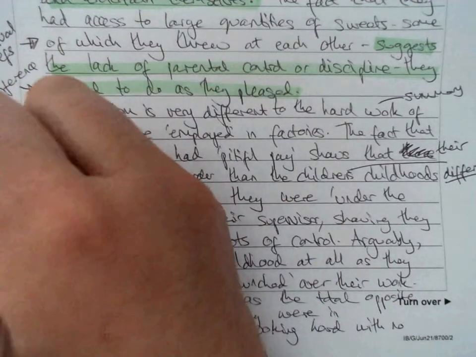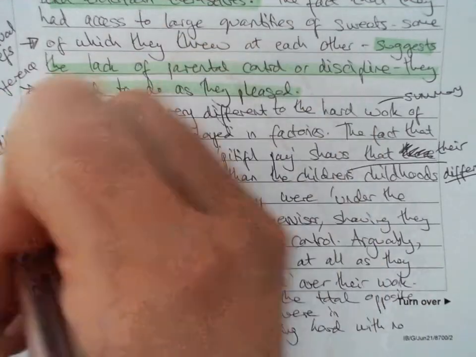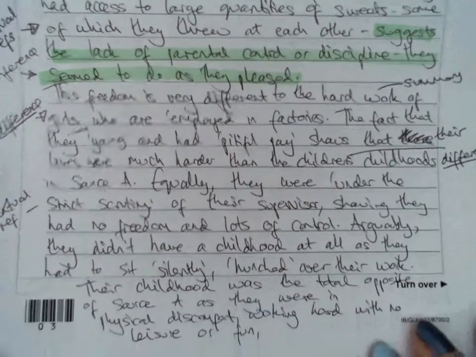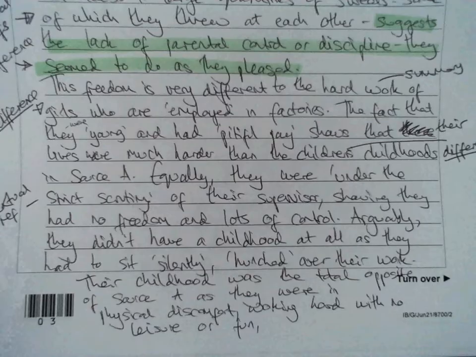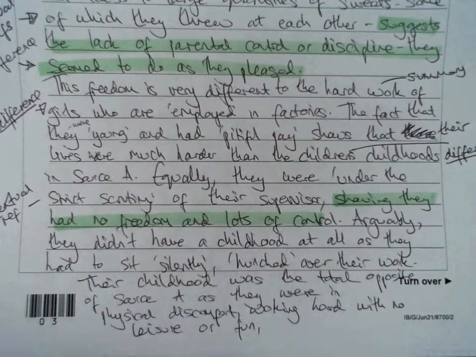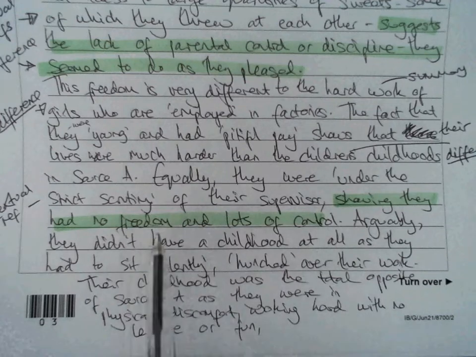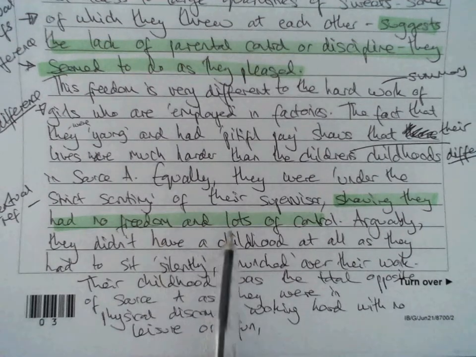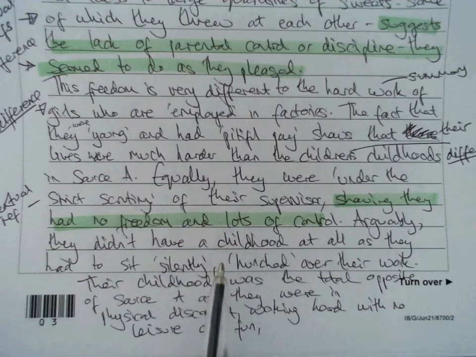So again, I've got another textual reference here, showing they had no freedom and lots of control. I should have actually not expressed that very well. I should have said something like showing they had no freedom and their lives were controlled. Obviously, this implies that they had control, which wasn't what I was trying to get at.